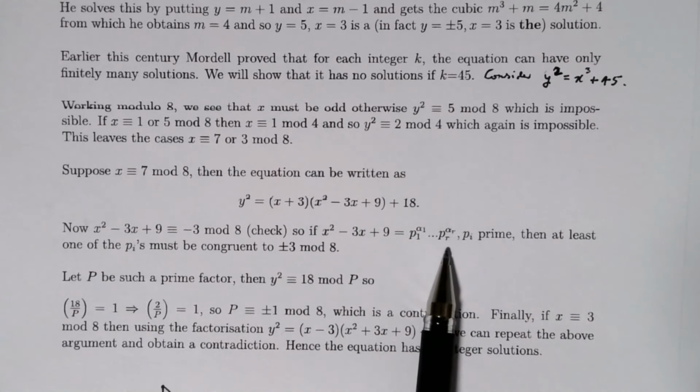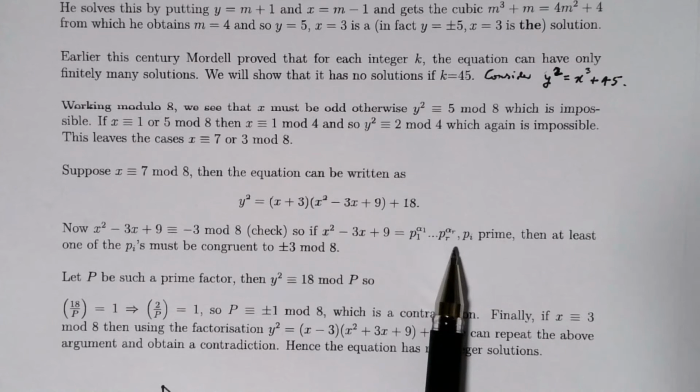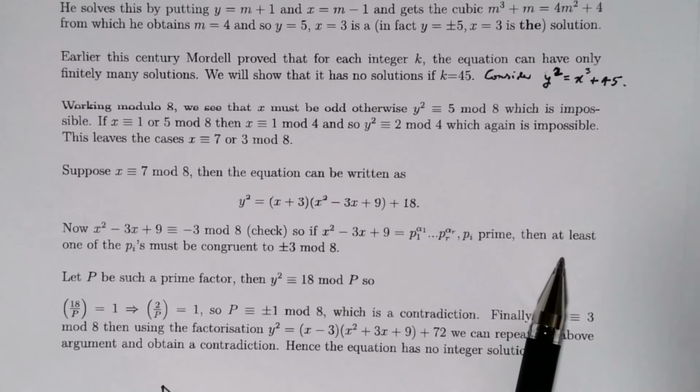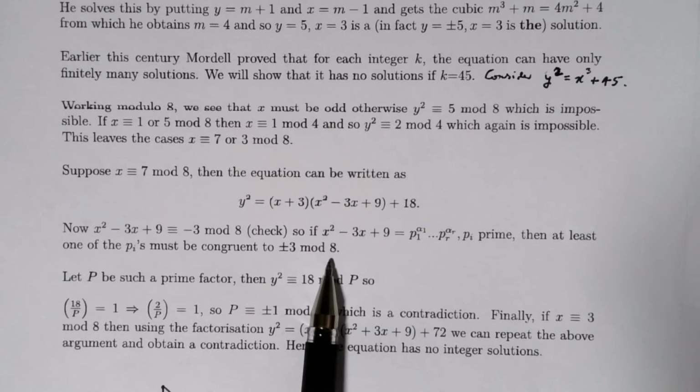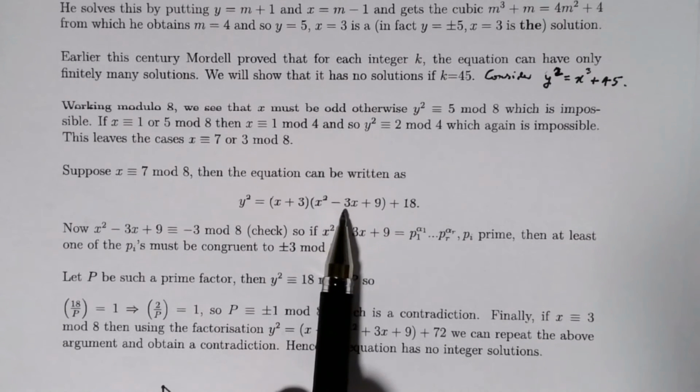So if this term here can be factorized as p1 to the alpha 1 up to pr to the alpha r, where all of these are primes, then at least one of the primes must be congruent to plus or minus 3 mod 8, because this is minus 3 mod 8.